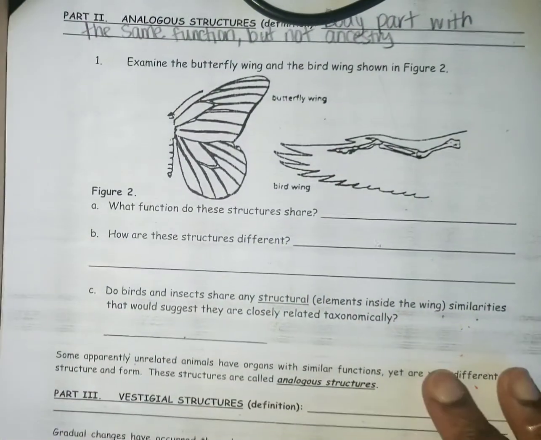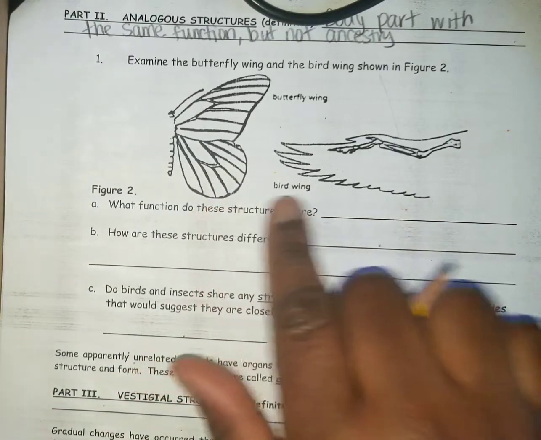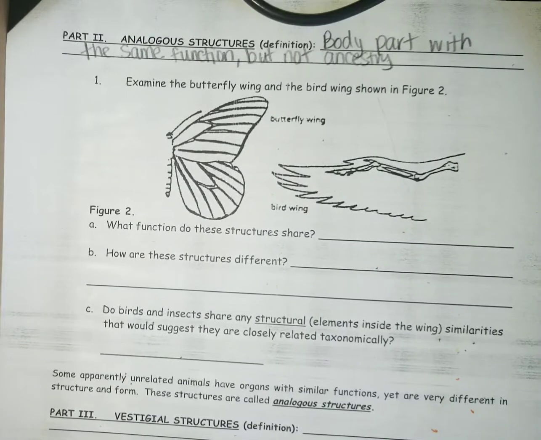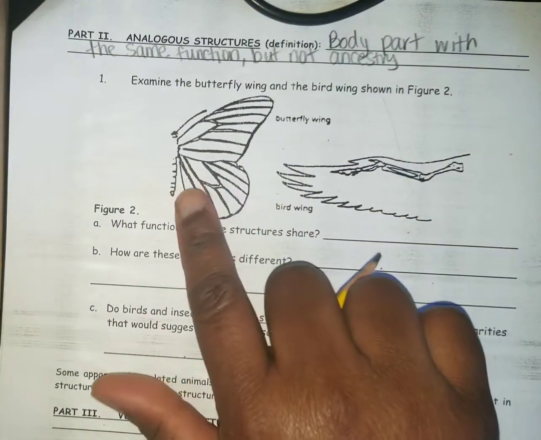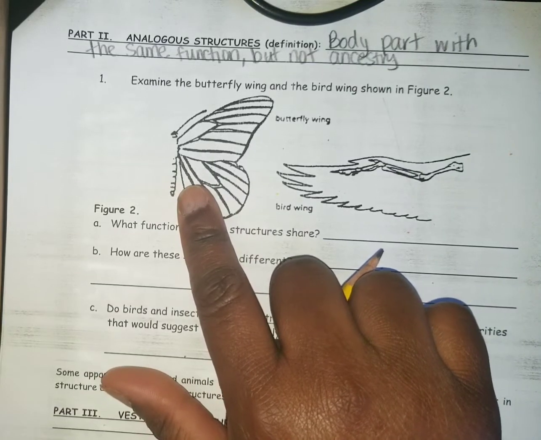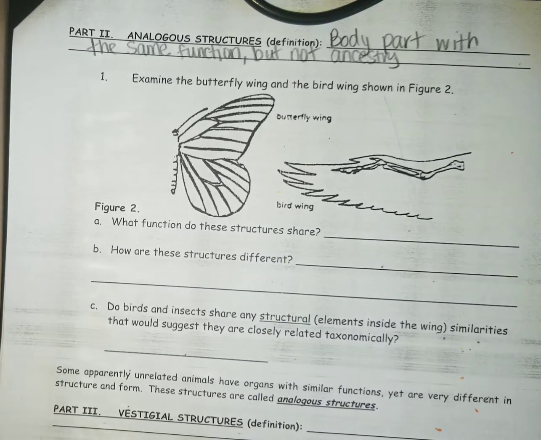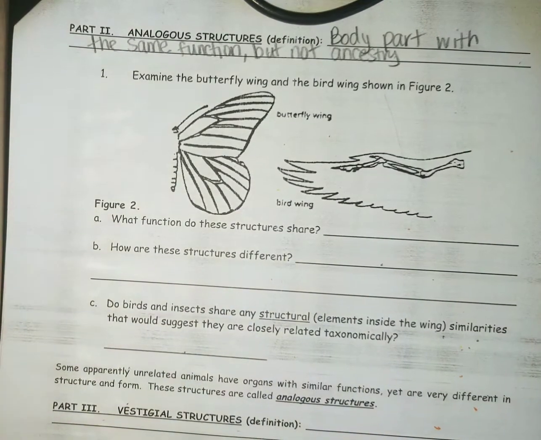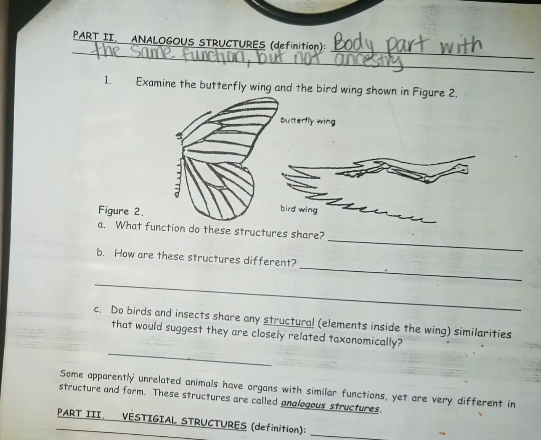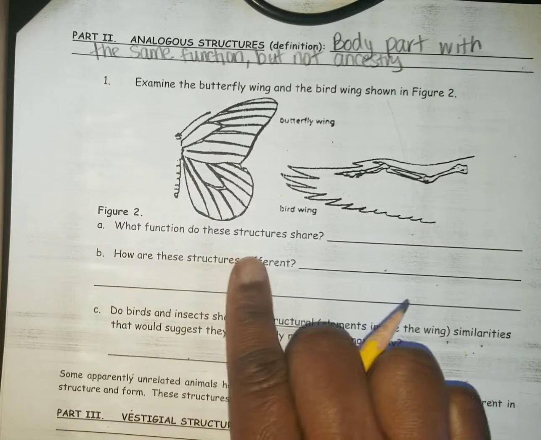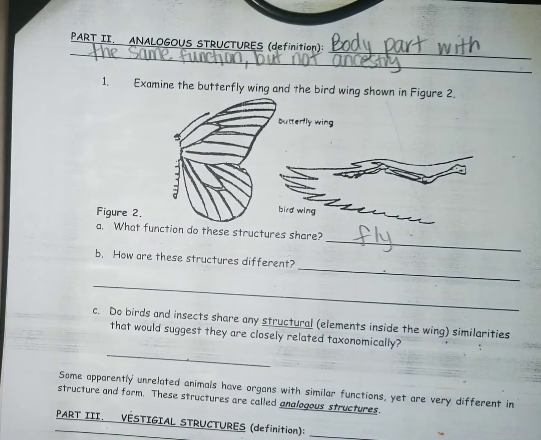What do we mean? If you look at the butterfly wing and you look at the bird wing, both are meant to fly. However, the structures are not the same. There's bones in this one. There's not bones in this one. So even though they both fly, they don't share the same structure and they don't share ancestry. So birds and butterflies aren't developed from the same organisms. So what function do these structures share? They both help the organism fly.